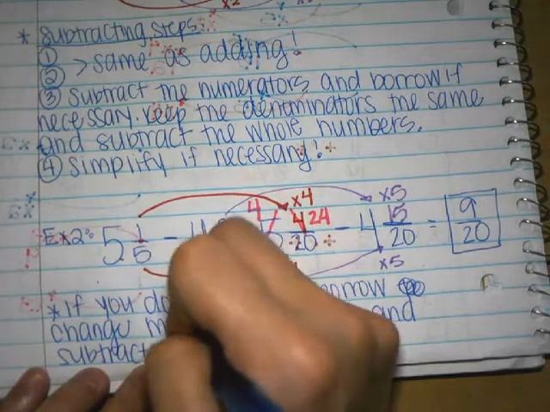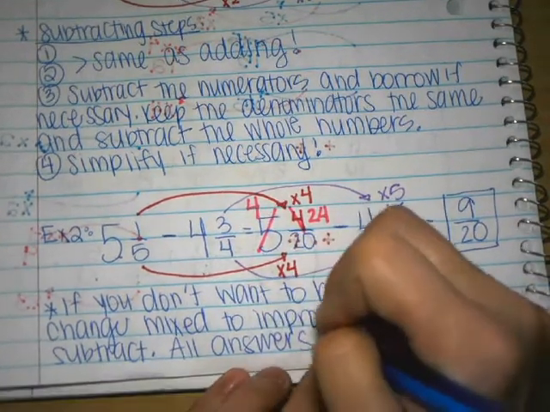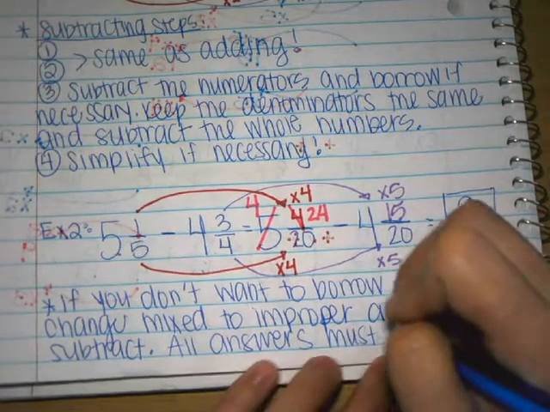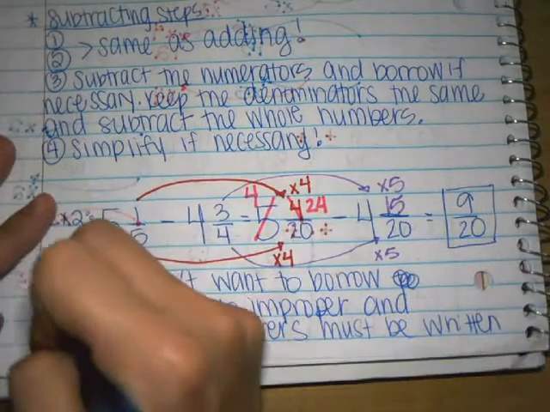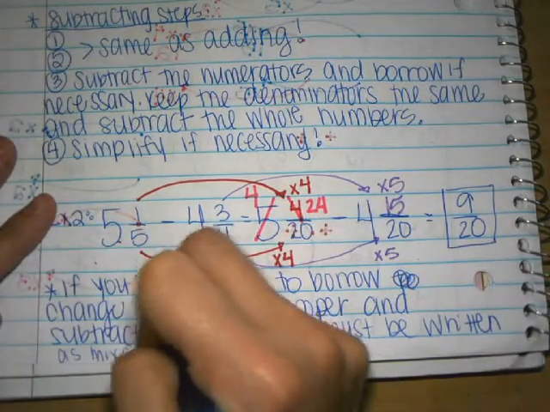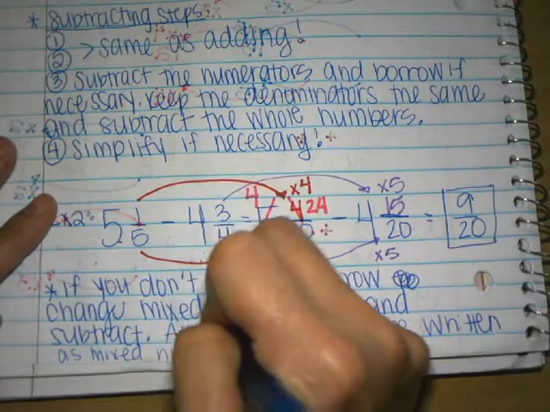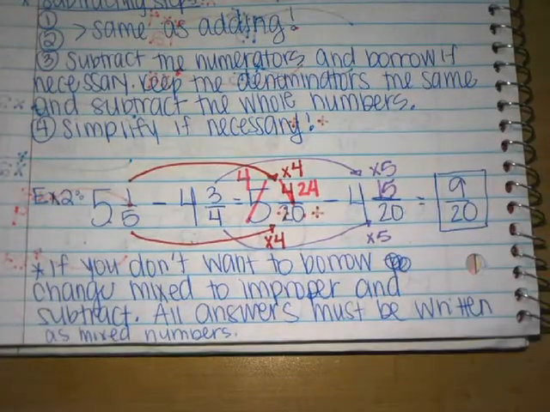Remember, all answers must be written as mixed numbers. So you must change improper back to mixed if that's the direction in which you go. Totally fine.